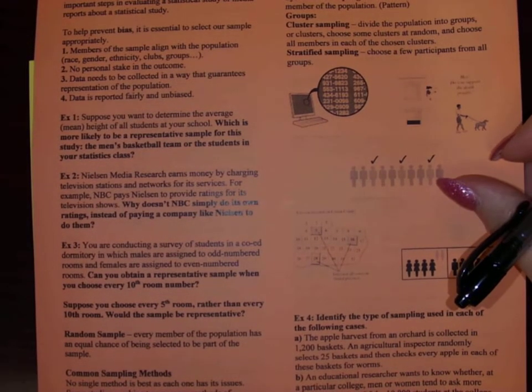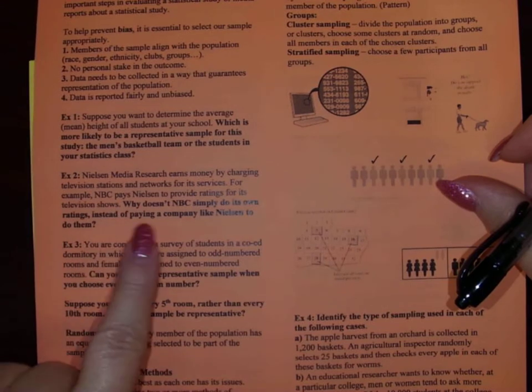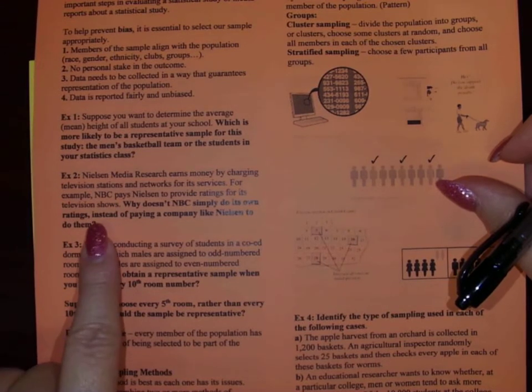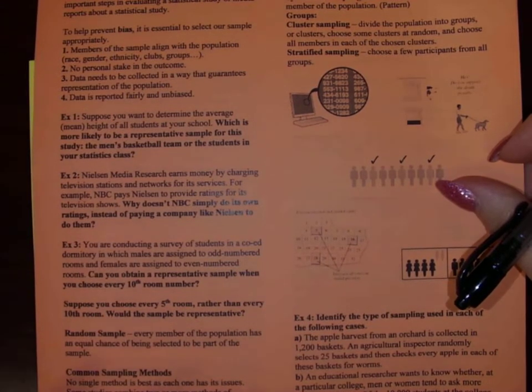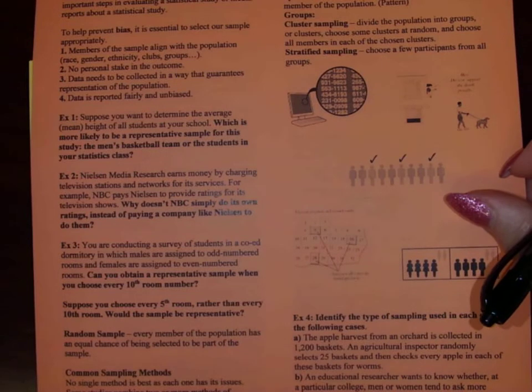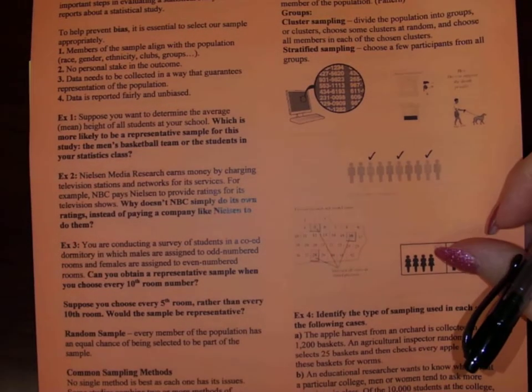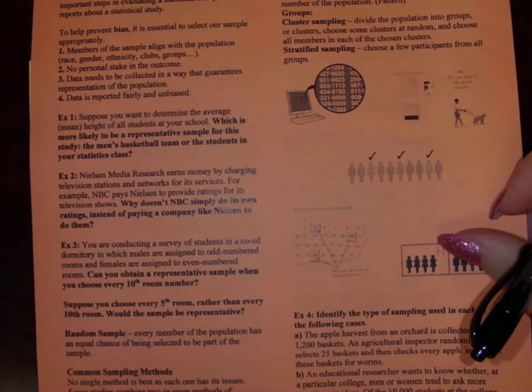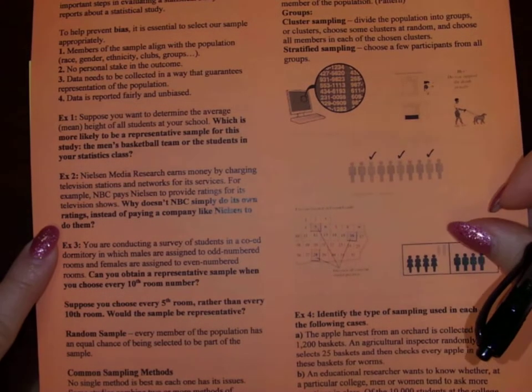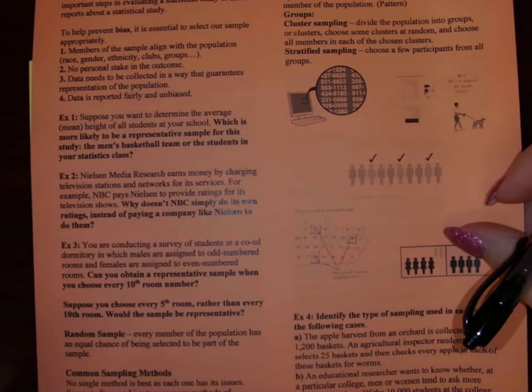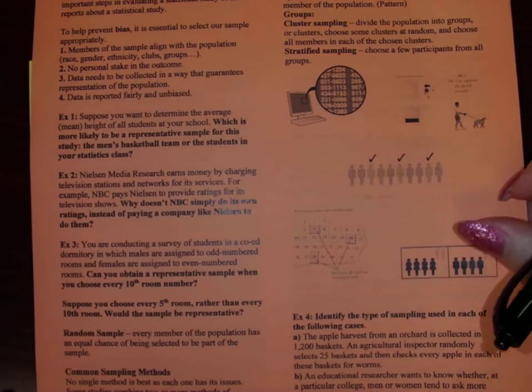The cost of advertising on a television show depends on the show's ratings, so we need to know what the ratings are so that we can charge more. Like the Super Bowl, it's really expensive, right? Because it's got high ratings. To put an ad on the Super Bowl is very, very expensive. The higher the ratings, the more they can charge for it.